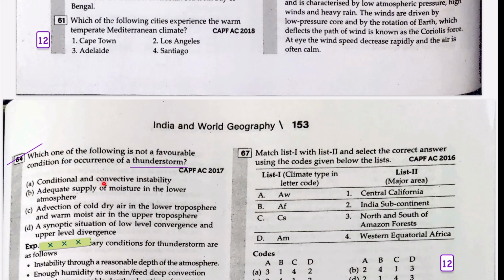Conditional and convective instability. Now instability, what does instability mean? In inversion of temperature, we have read that instability means vertical movement of air, and another term we have read, calm, means no horizontal movement. So if the air is calm and stable, it means there is no horizontal movement, there is no vertical movement, if you remember.